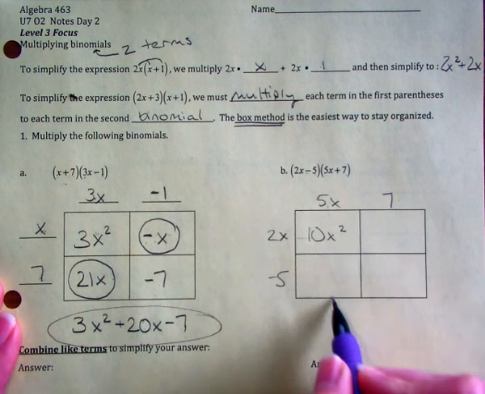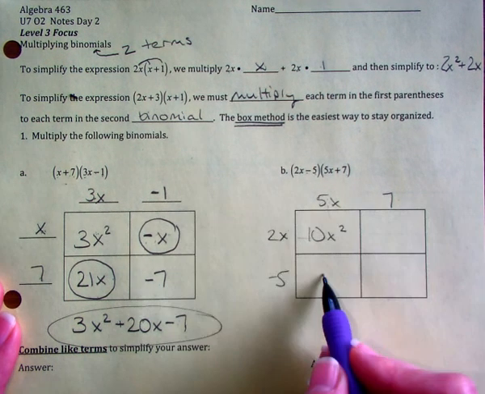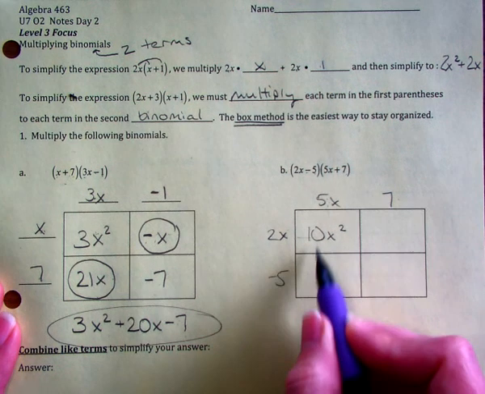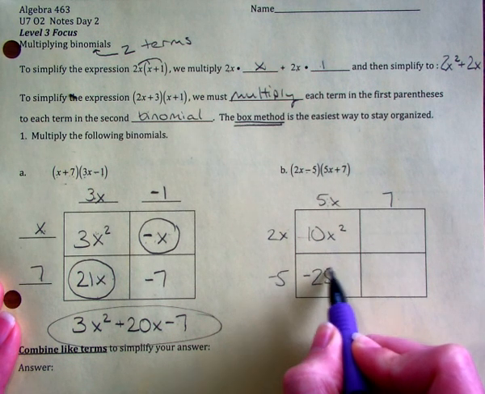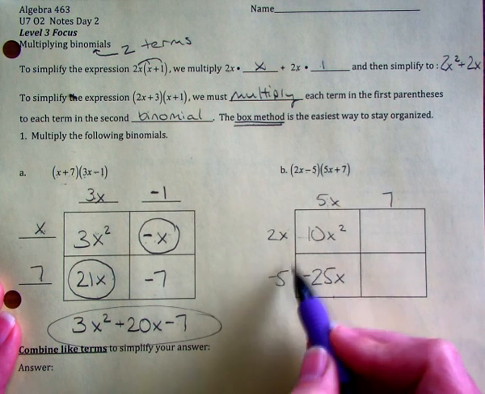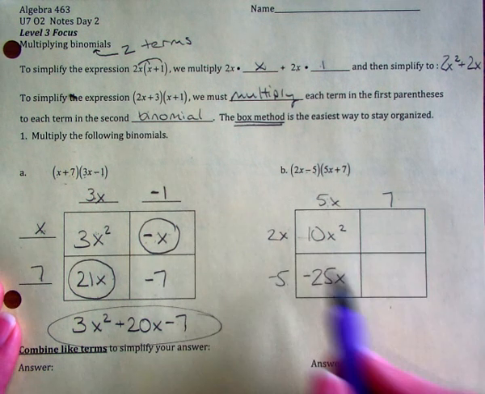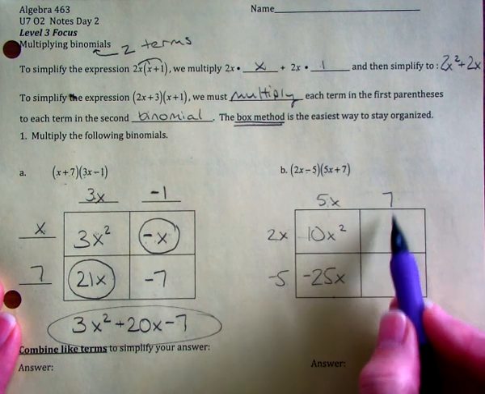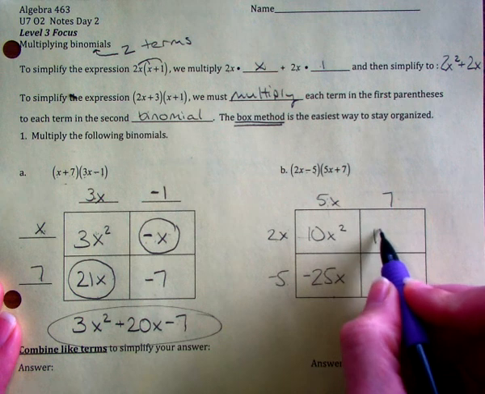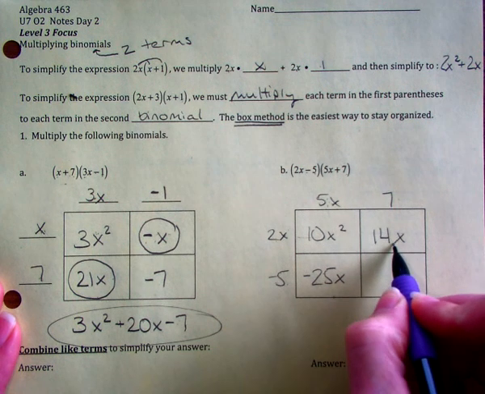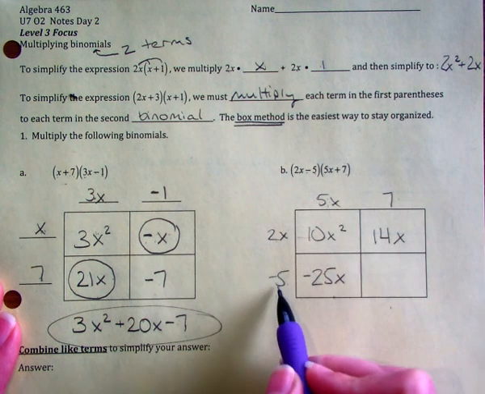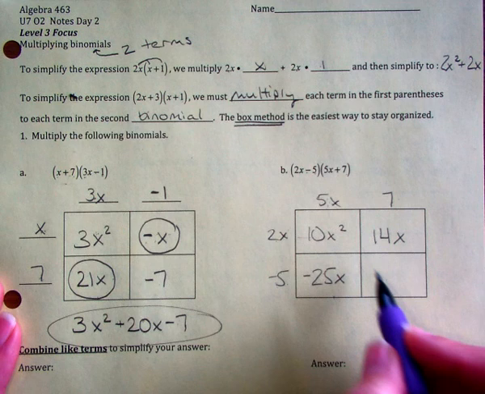I'm going to keep going down. I'm going to multiply the 5x with the negative 5 now. 5 times negative 5 is negative 25. And then there is 1x. Okay, now multiplying to get my last column, I have 2x multiplied with the 7 to get 14 for the 2 times 7 and the x. And then negative 5 times 7 to get my last box, negative 35.